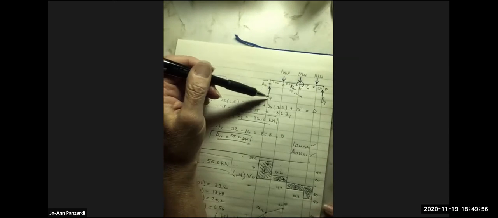So let's look. With the shear, you go up, shear goes up. Go down, you go down.